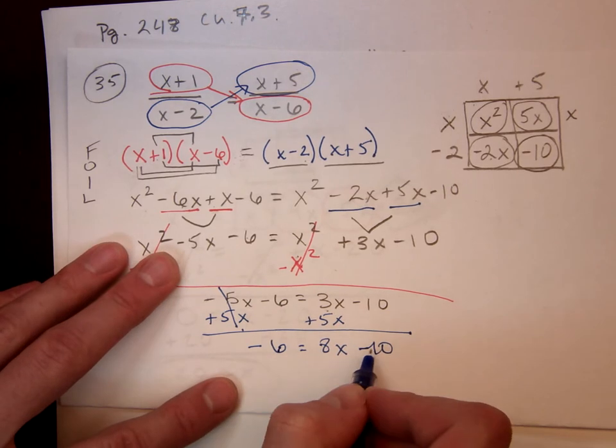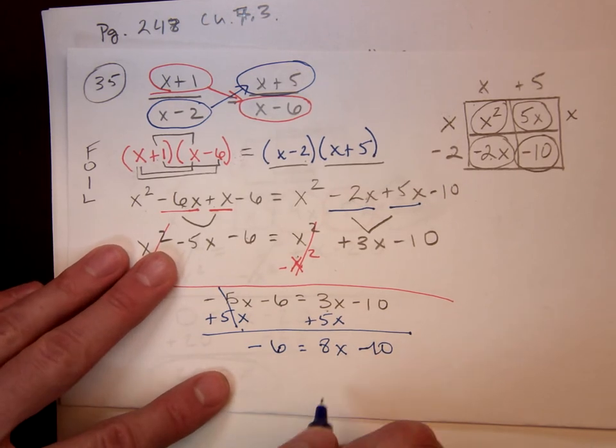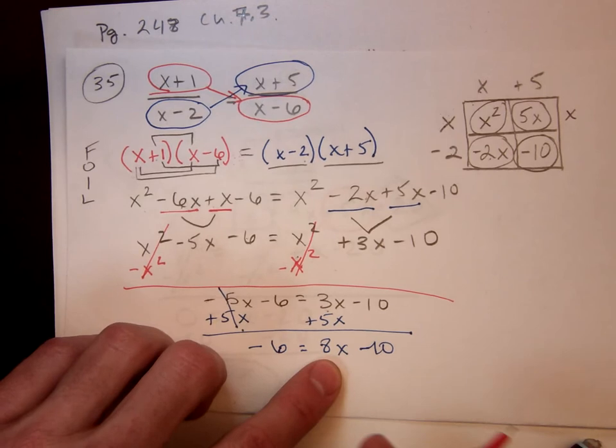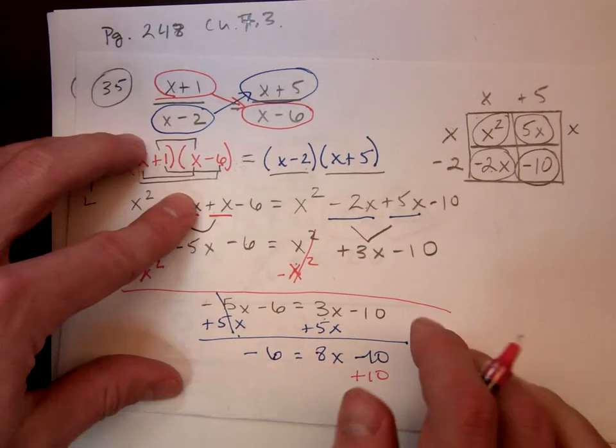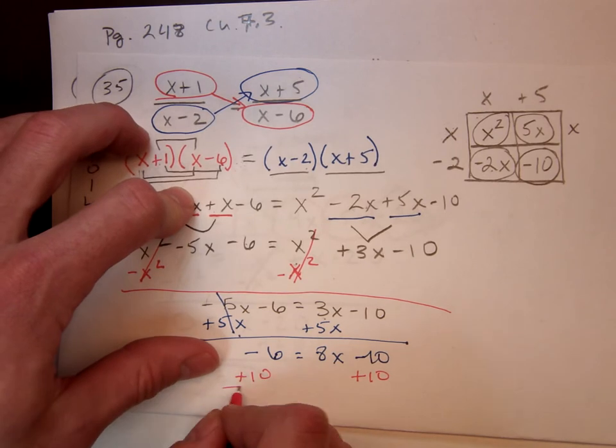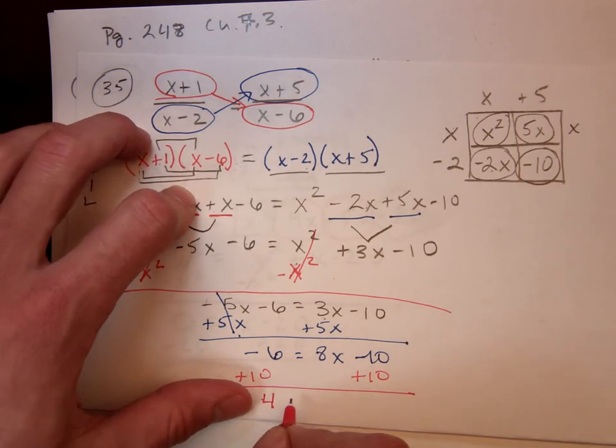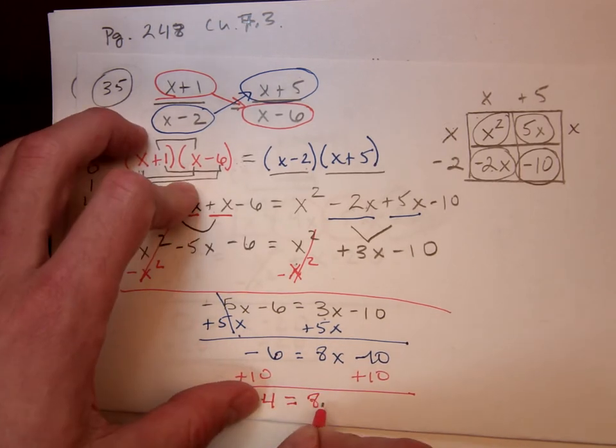Now I want to get everything else off of the side x is on. Do not divide that 8 first. You're going to end up with fractions. Make sure to add the 10 first to both sides. Okay, then we're left with 4 is equal to 8x.